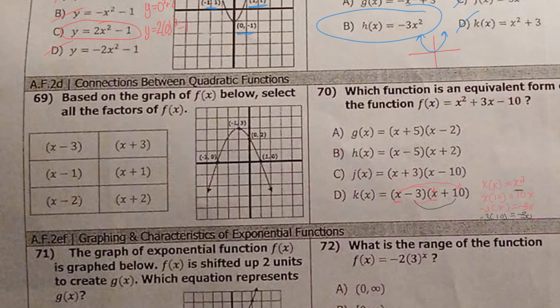And then you just combine your like terms. So x squared doesn't combine with anything. A positive 10x and a negative 3x is a positive 7x. And then the negative 30 doesn't combine with anything. So that's foiling. Factoring is unfoiling. So you're going backwards, pretty much. So there's a couple ways to do this. If you don't know how to factor, you could FOIL all of these and see if your answer works, okay?